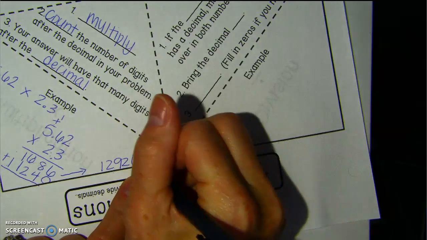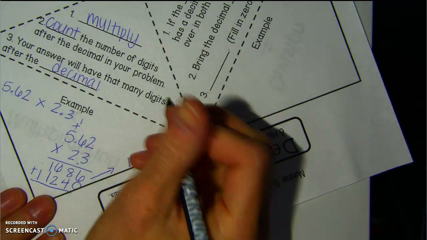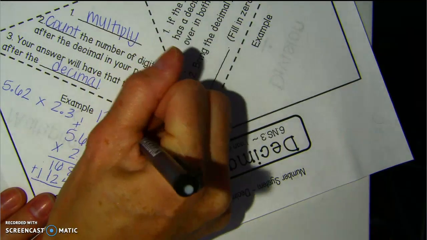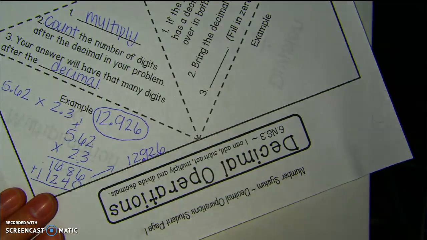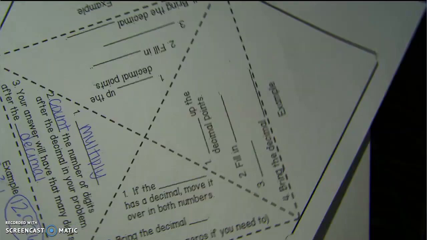So I'm going to go 1, 2, 3, and then I'm going to put my decimal. So my answer is 12 decimal 926. So 12 and 926 thousandths, with a TH. Okay, now let's flip it around.